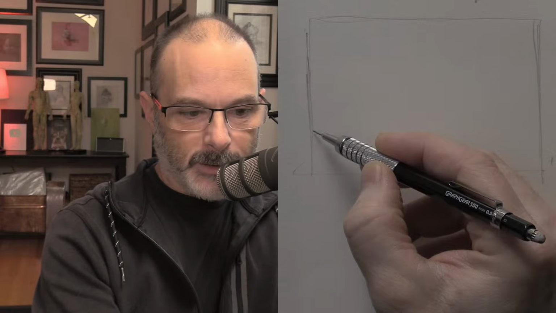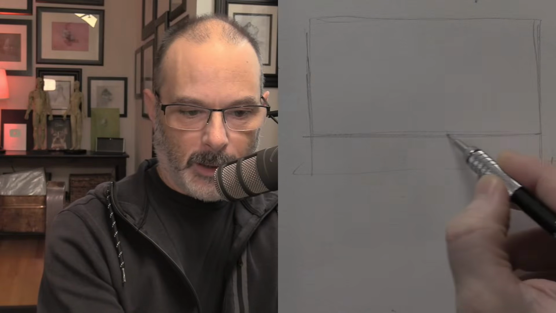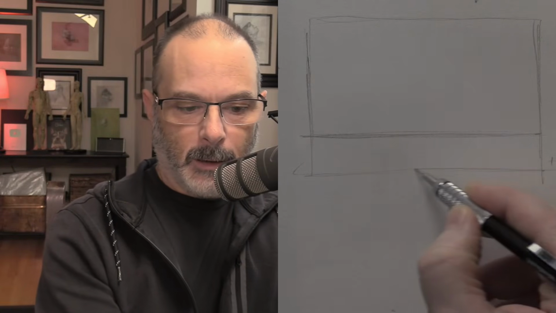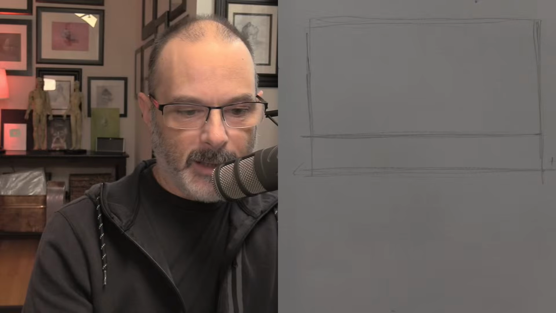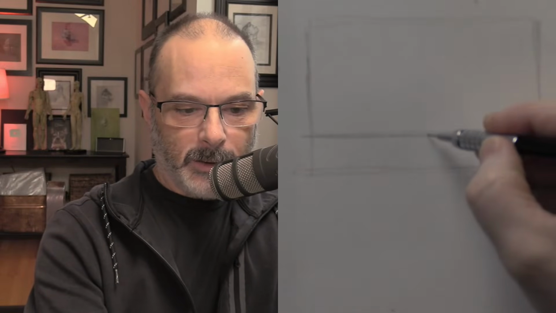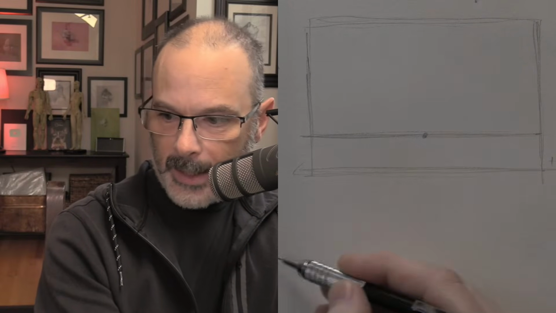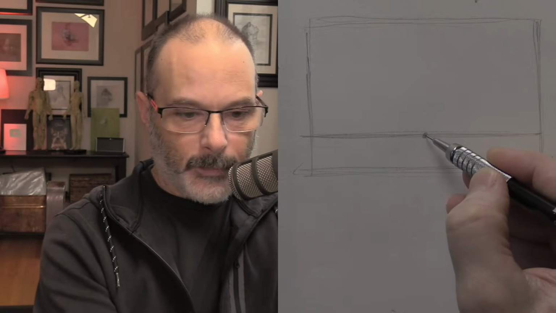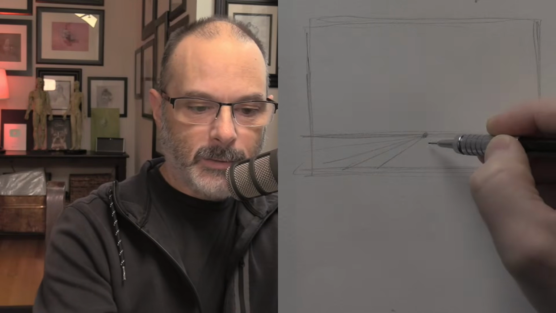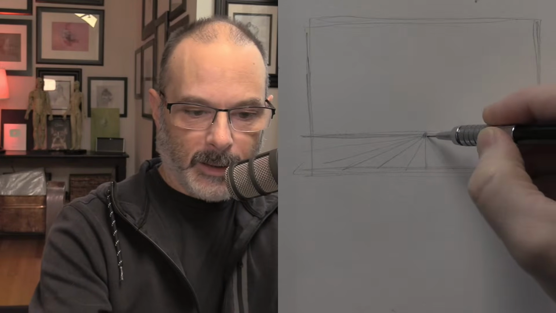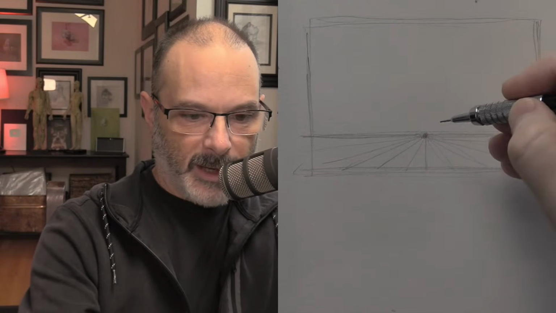So first things first with the landscape. I'm going to start with a low horizon line, a very low horizon line here in this first scene. And just to be a little bit more generic, I'm going to put my vanishing point right in the middle. And so I'm going to do some grid lines like this. When you do this grid line thing, it immediately creates depth in your scene. Hopefully you can see that.